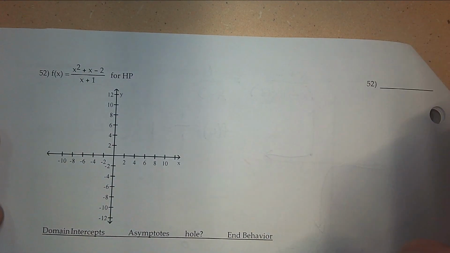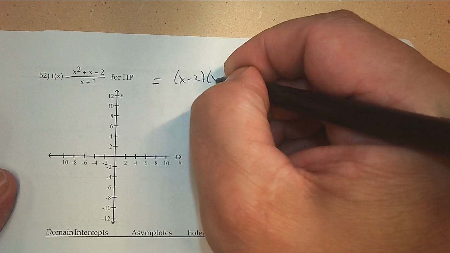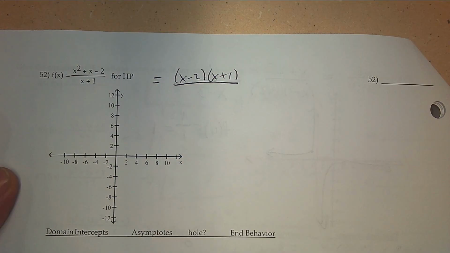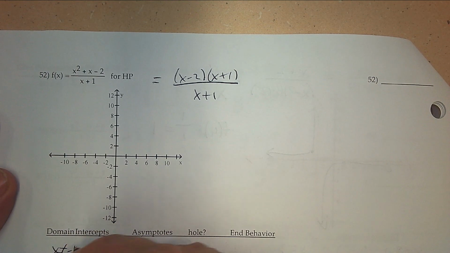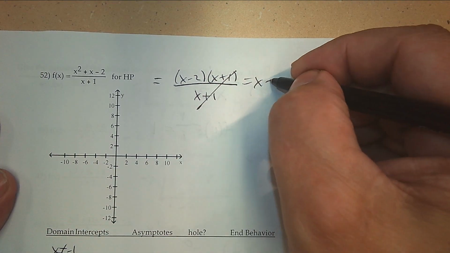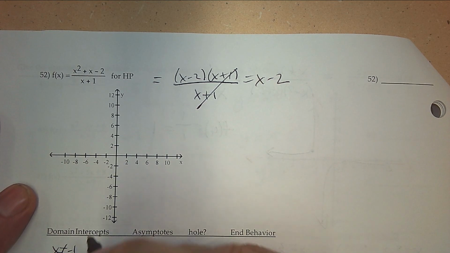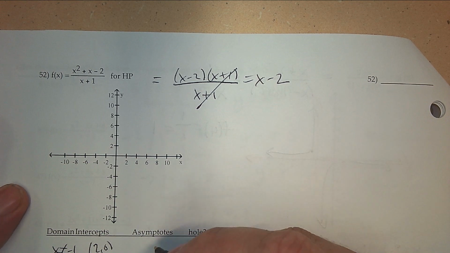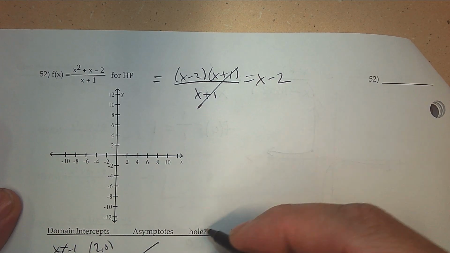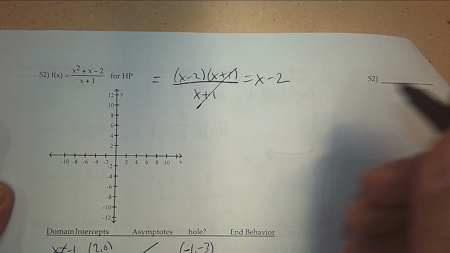Number 52. So x cannot equal negative 1. This removes, so I just have x minus 2. So we do have an intercept at 2, 0. And we have another one at 0, negative 2. We have no asymptotes at all. There is a hole at negative 1, and if you plug it in, you get negative 3.